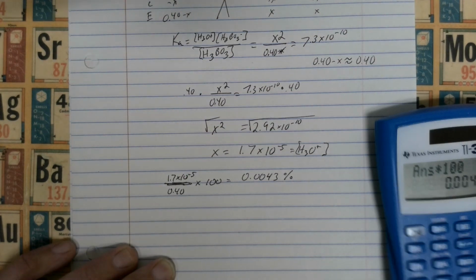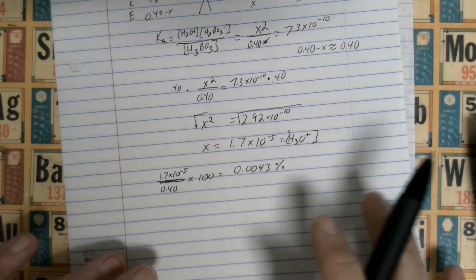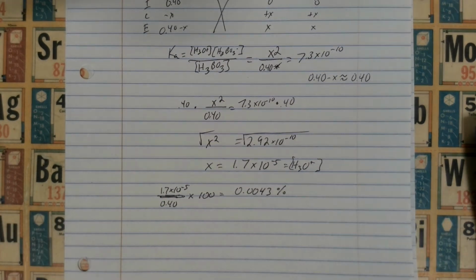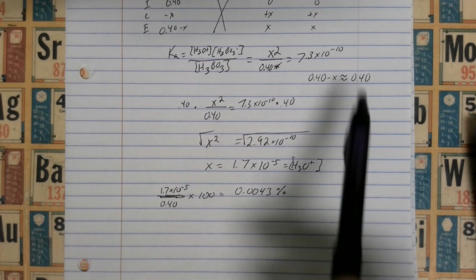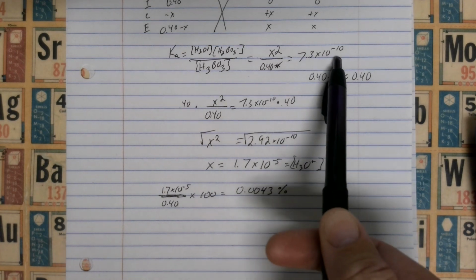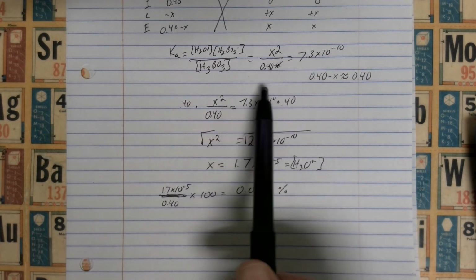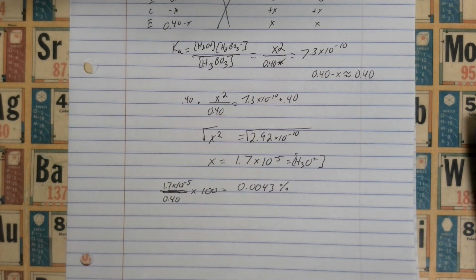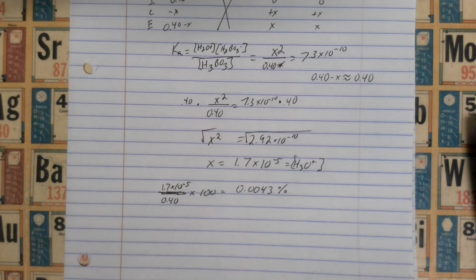So we're talking a very, very tiny percentage, right? And that's what you're going to get most of the time with these weak acids or weak bases, because they don't ionize very much. This has a Ka value of 7.3 times 10 to the minus 10, so very little on top and a large amount on bottom to get a number like that. So you should expect percentages to be pretty small.